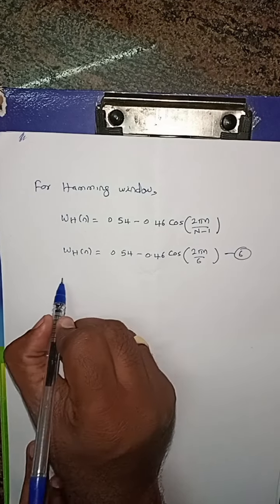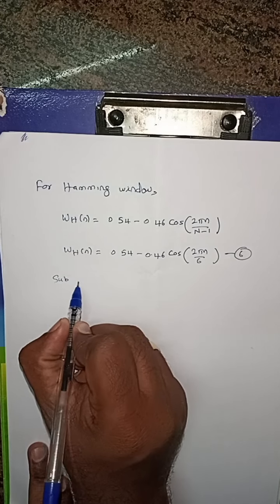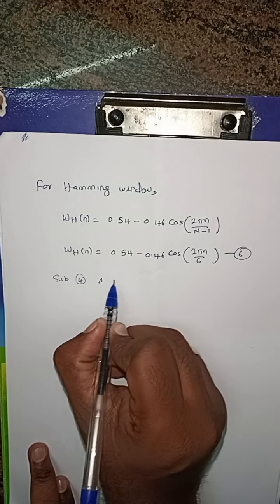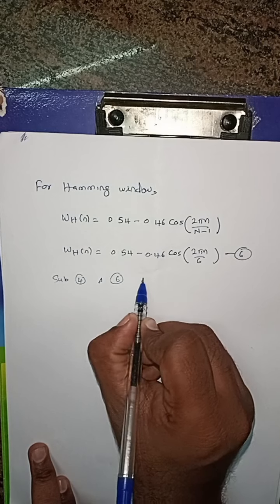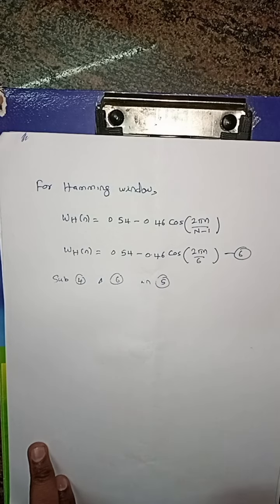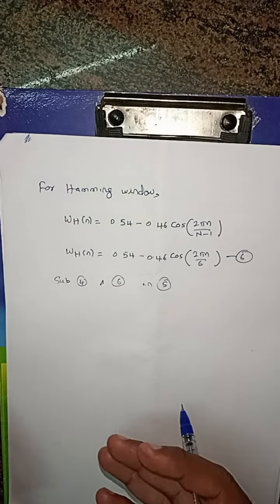Now substitute equation 4 and 6 in equation 5. So what is equation 5?